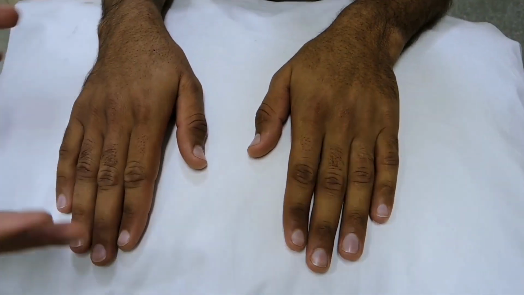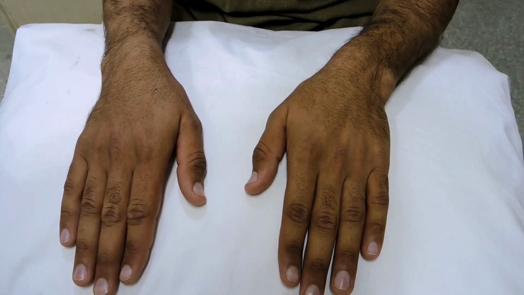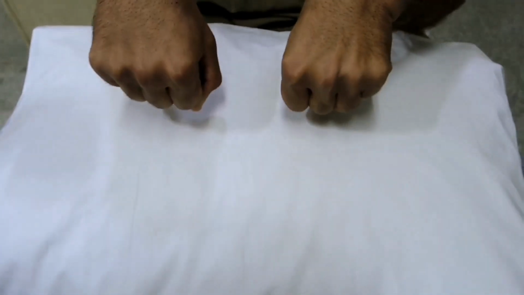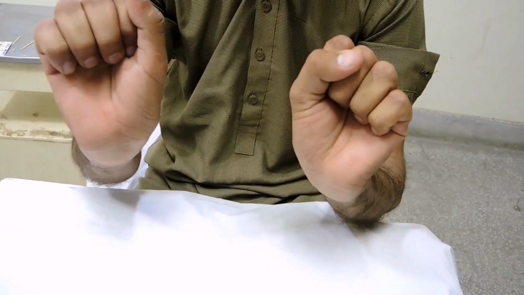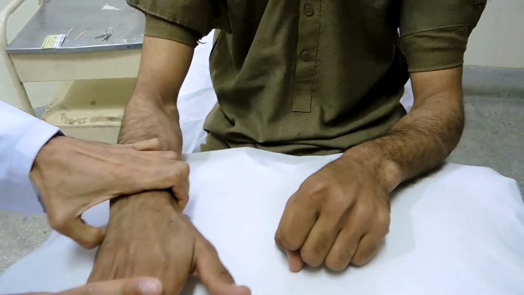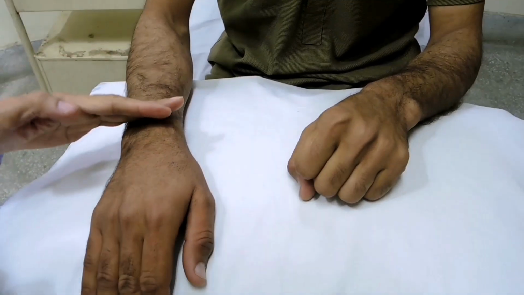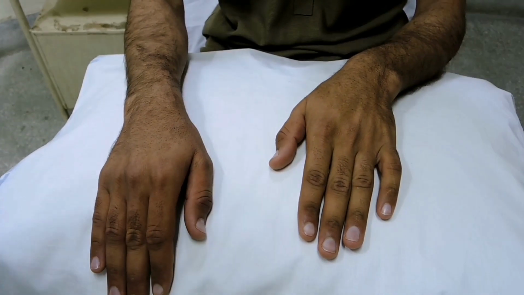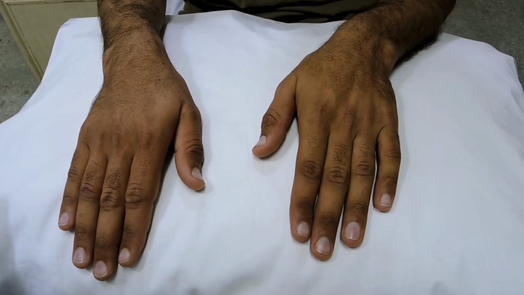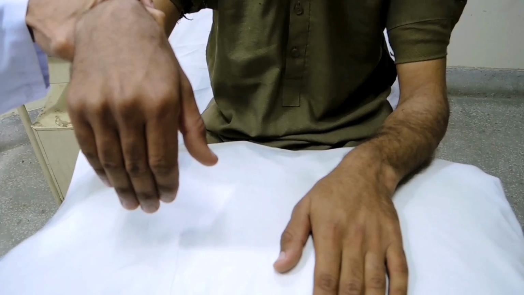Remember that there are three nerves and there are three tests for each nerve. For the radial nerve, we will check wrist extension, finger extension and thumb extension. Three tests for radial nerve: wrist extension, finger extension at the metacarpophalangeal joint and thumb extension. In case of radial nerve injury, there will be wrist drop, finger drop and thumb drop.